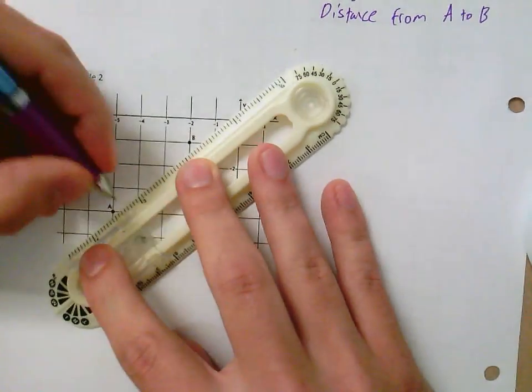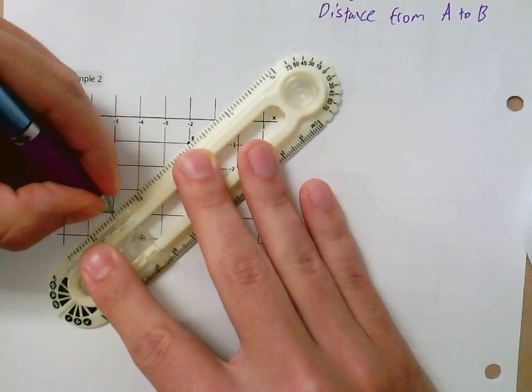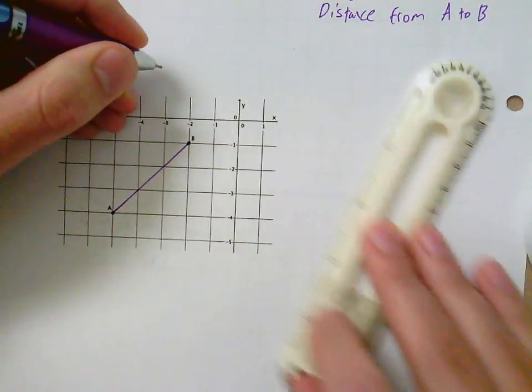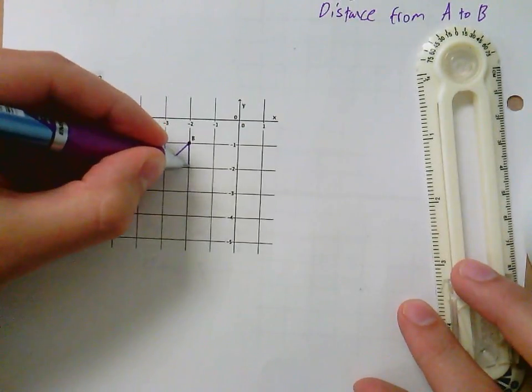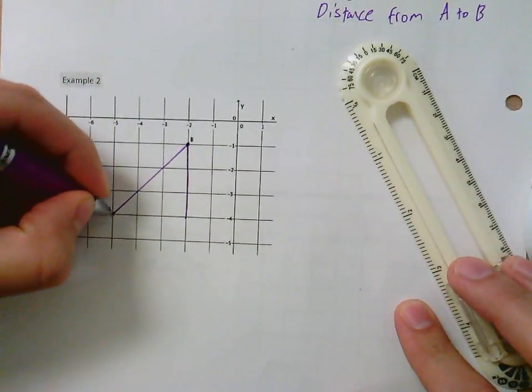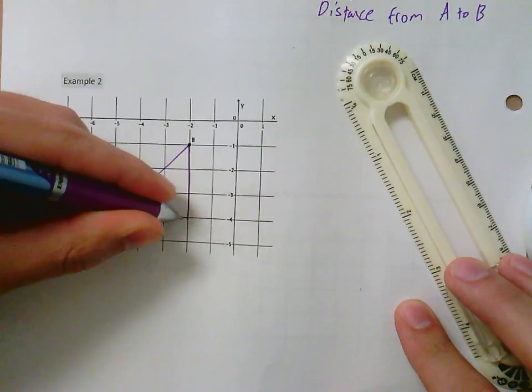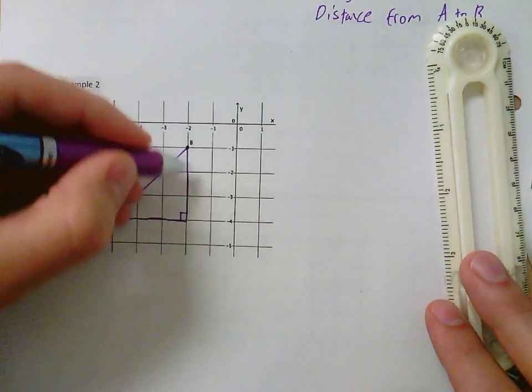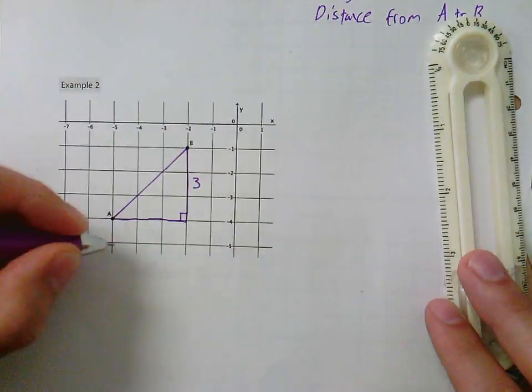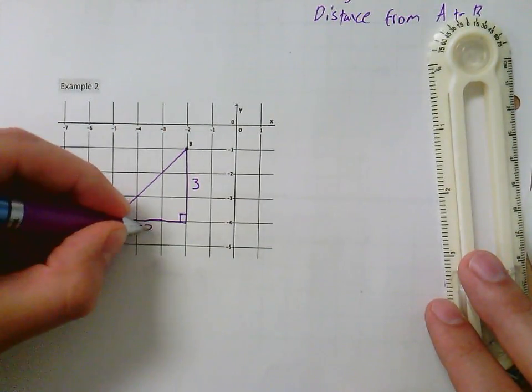Okay, so again, we're going to draw this line segment, AB. We're looking for that distance from A to B. Again, I can't count that, but I can count straight up and down, and I can count straight side to side, so I will make a right triangle. That's a 90-degree angle. I can count that. That's 3. 1, 2, 3. That side length is 3.